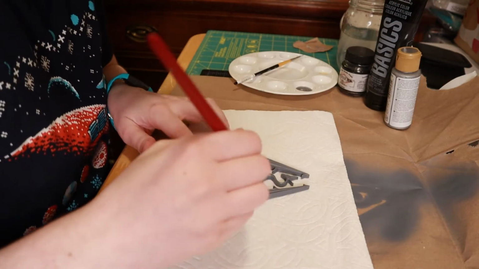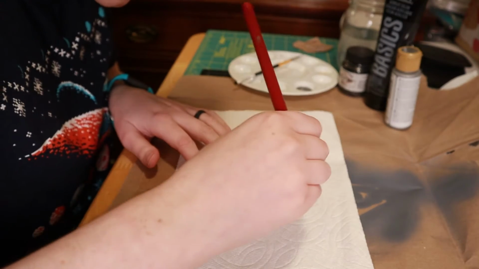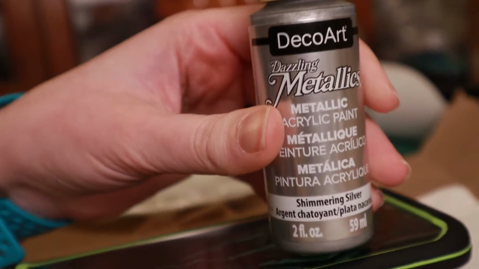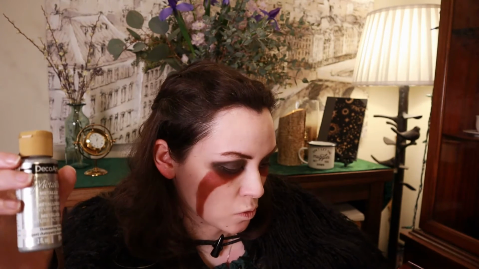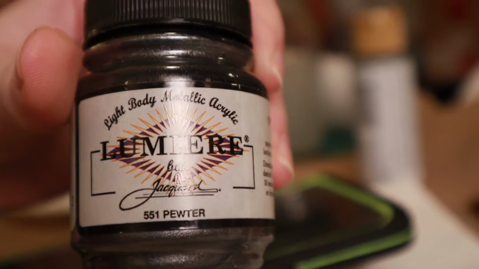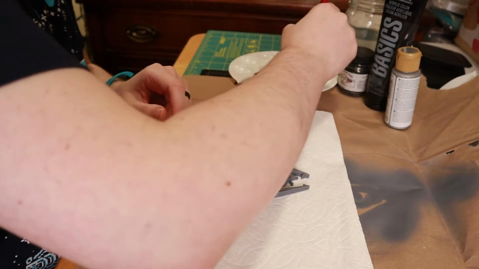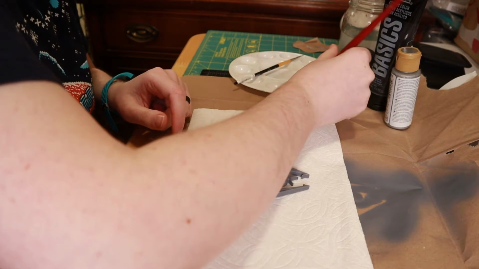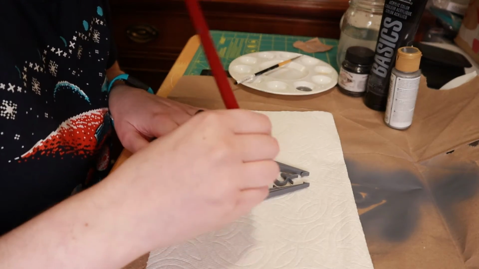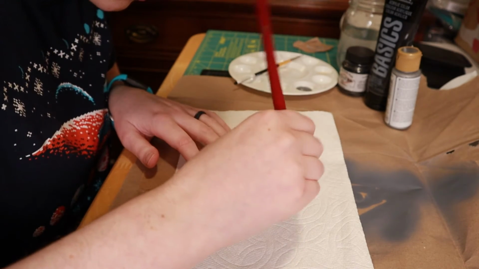So the paints I used are Deco Art Dazzling Metallics in Shimmering Silver, which is the most accurate metal paint that I've seen that's an acrylic. It works pretty good. It goes on very smooth, not thick, not gloppy at all. It looks great. And then I also used Lumiere by Jacquard. It's a light body metallic acrylic in the color pewter, and that was for the weathering and the darker accents on the symbol.